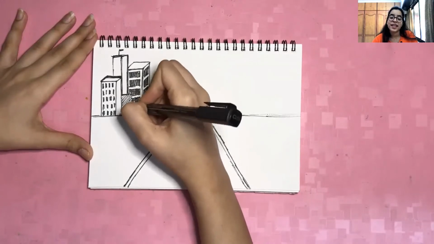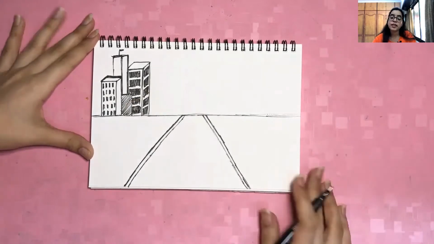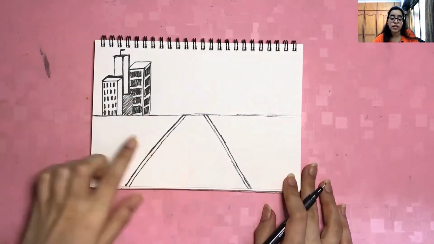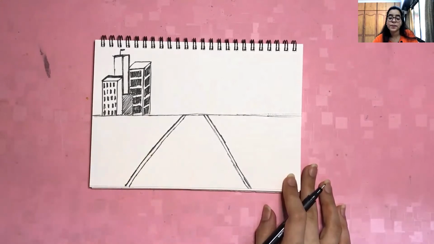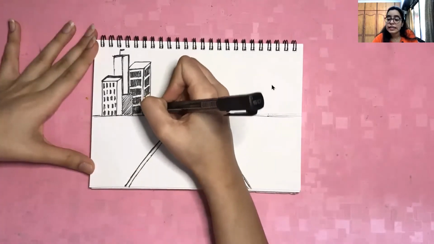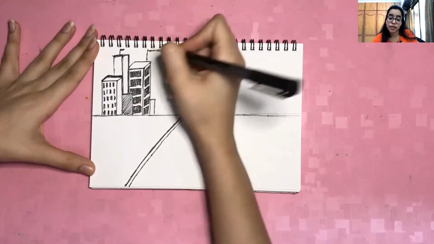Awesome. So just go ahead, keep enjoying this, play with the sizes of the building, the shapes of the building. Okay, so I'm going to continue this right for the area till we reach the end, till we reach towards the other part.